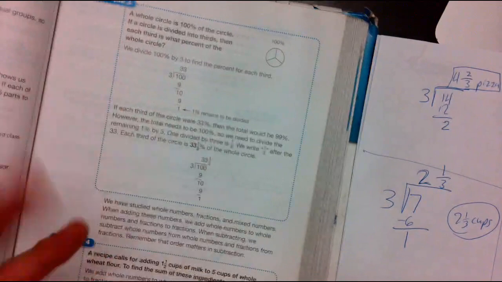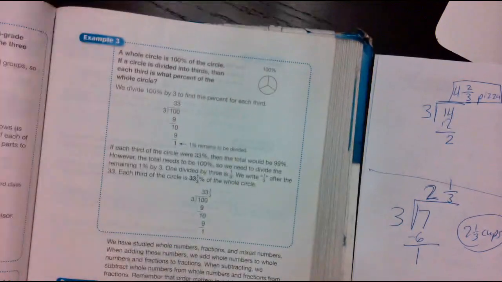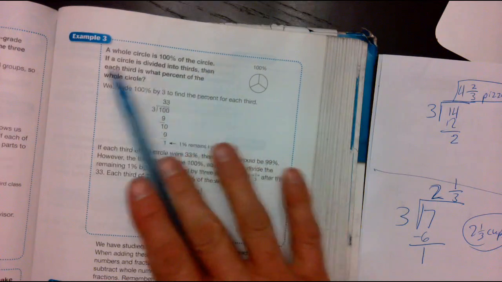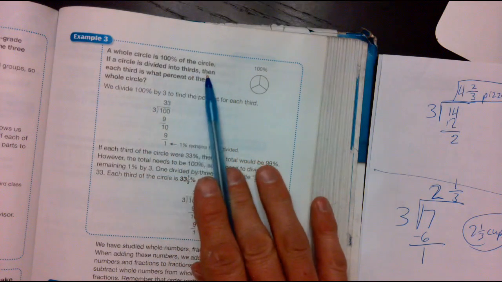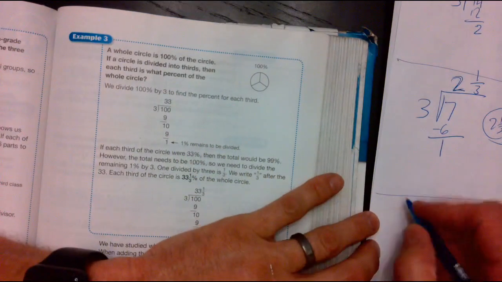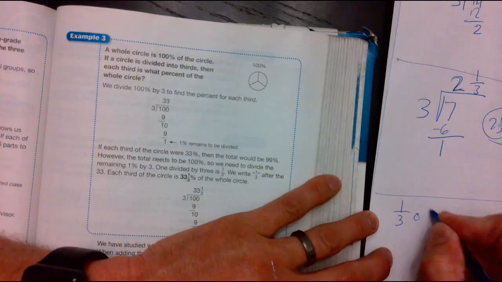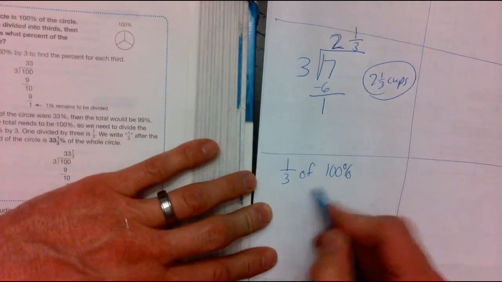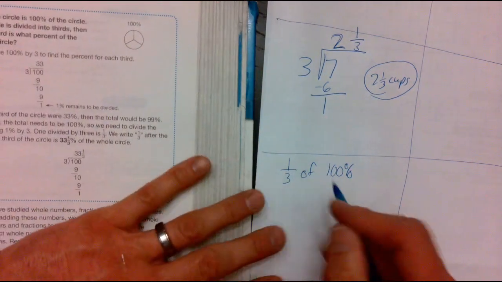All right. Example number 3. This was actually on our lesson from yesterday, if you remember. A whole circle is 100%. If a circle is divided into thirds, then each third is what percent? So you'd actually write this problem like this: 1/3 of 100%. Divide by the bottom number, multiply by the top.